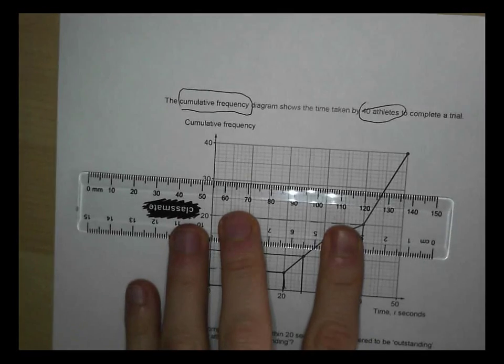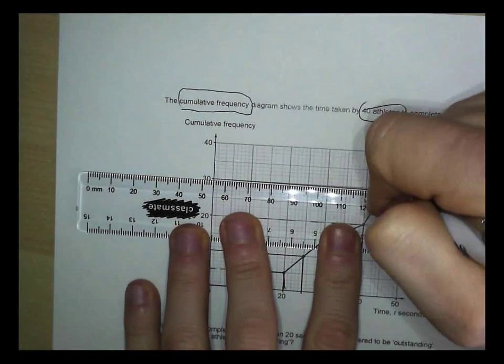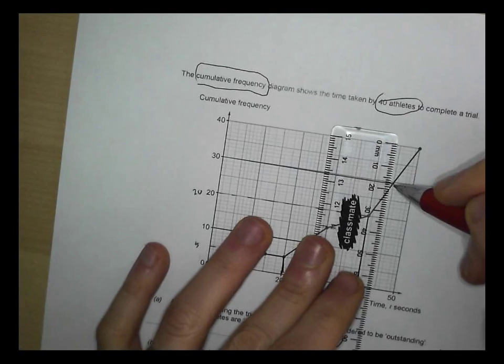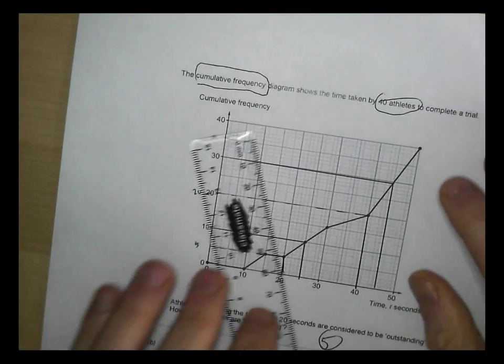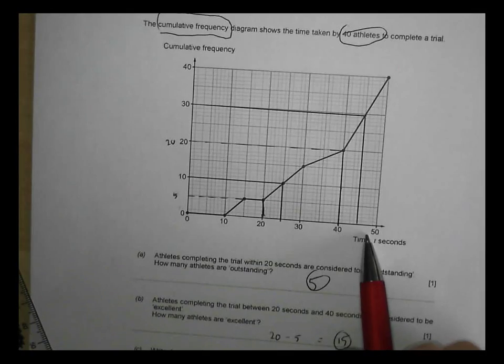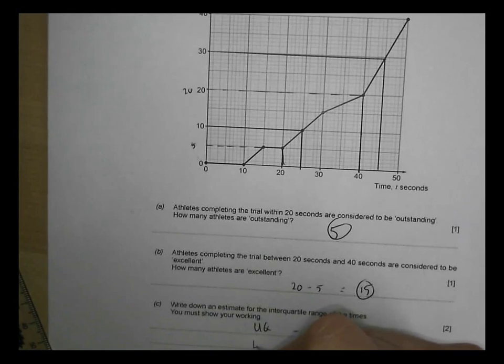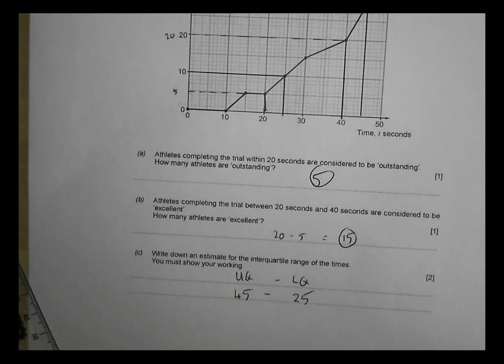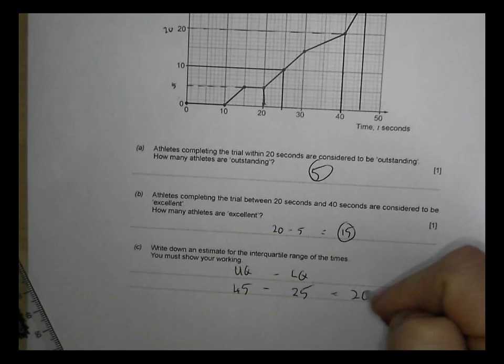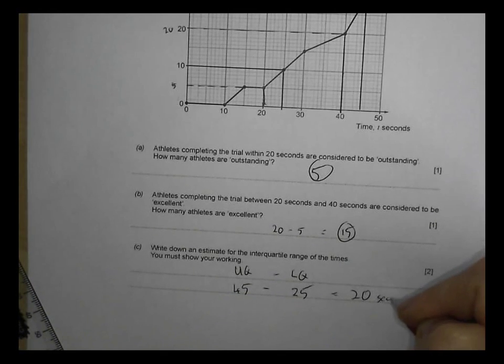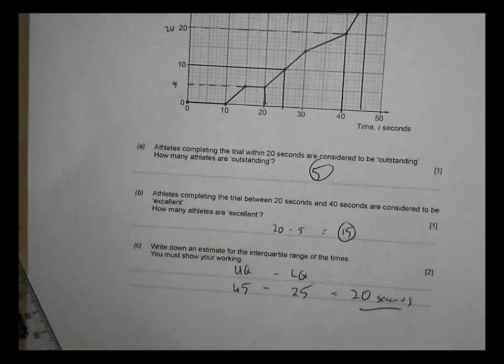So let me go across at 30, hit the curve, take a little trip down here. That's going to be between 40 and 50, which I reckon is 45. So 45, take off 25, so that's going to be an interquartile range of 20 seconds. Now you're wondering, why am I doing this? Because this is a histograms walking talking. Well, here comes the histogram.